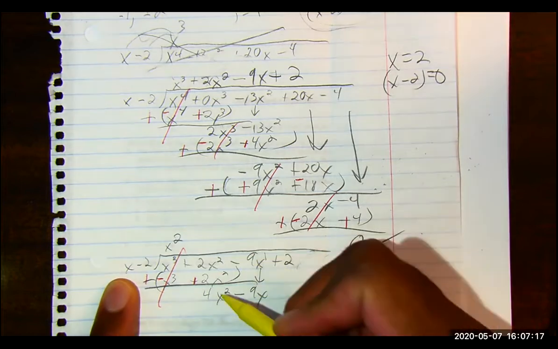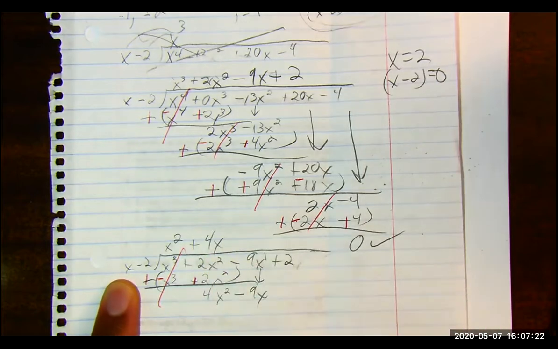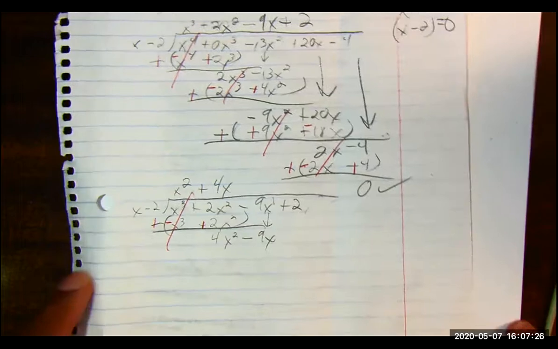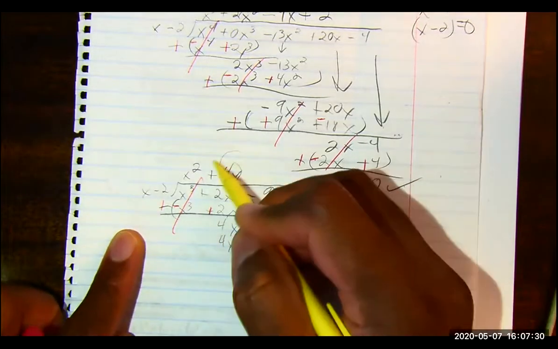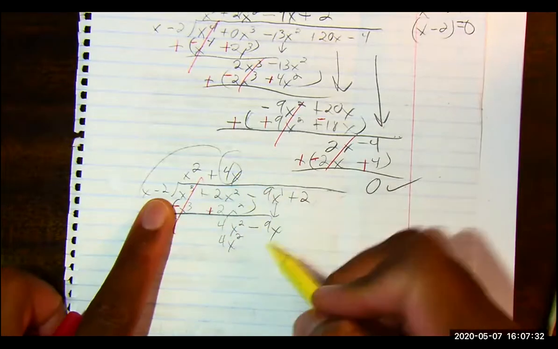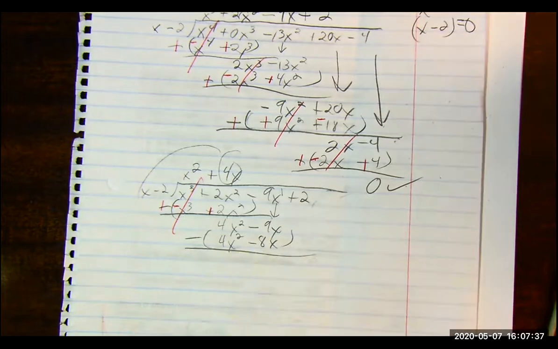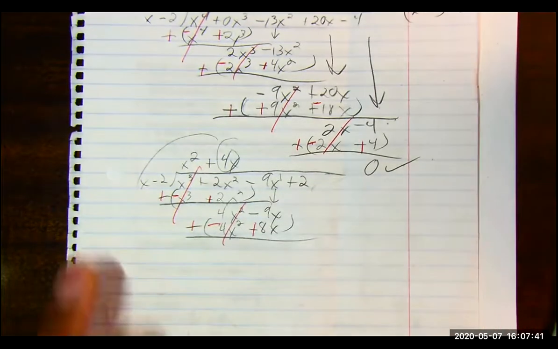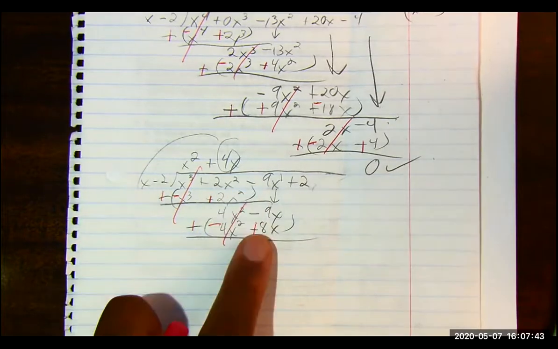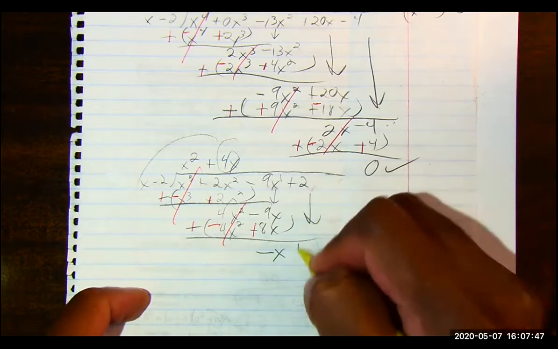So 4 times x plus 4x, because 4 times x is x squared. So we have 4x squared when we multiply these, minus 8x. Subtract these guys, keep flip change, keep flip change, cancels. Negative 9, positive 8. So we end up with the negative x plus 2.